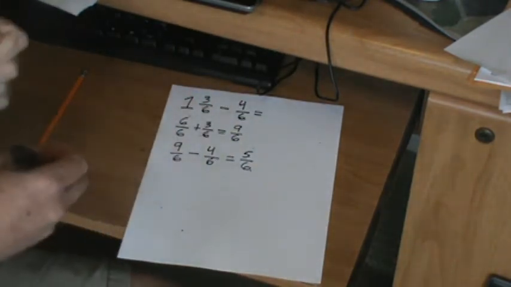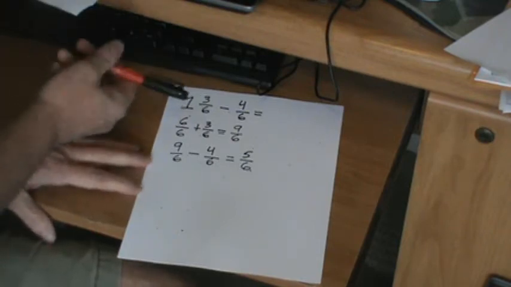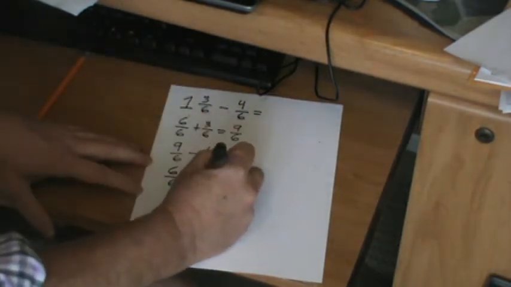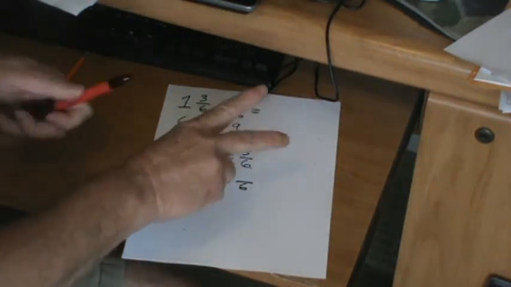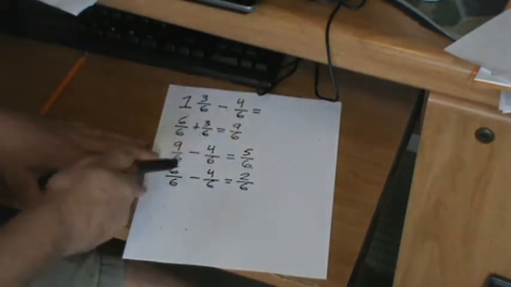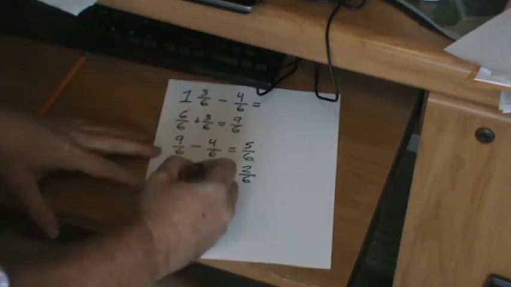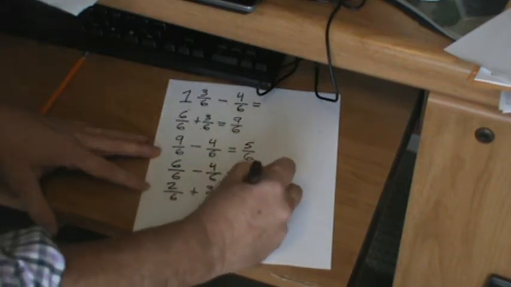Now the other way to determine this, like we showed prior, is we take our whole right here, 6/6, and we're going to subtract the 4/6. And that would equal what? Well, the 6 stays the same, and 6 minus 4 is 2. Then we would take the 2/6, and we would add the 3/6 on. So 2/6 plus 3/6 equals 5/6.